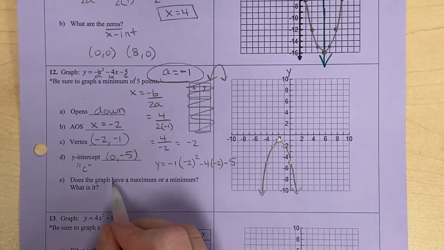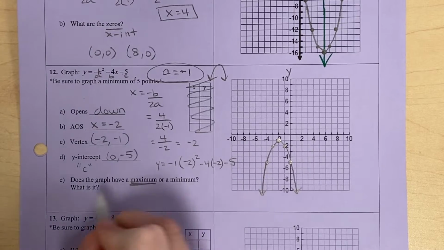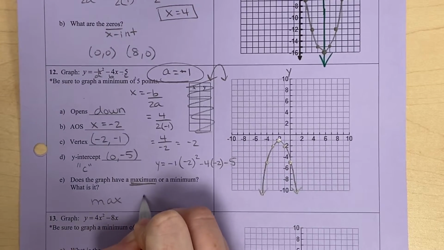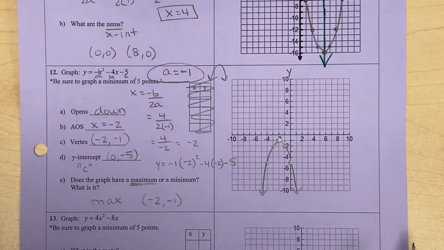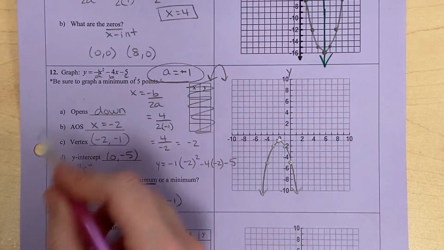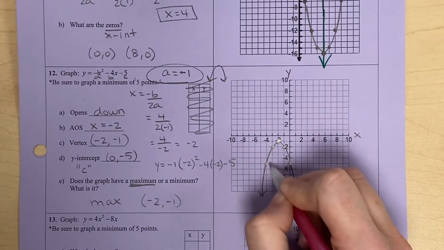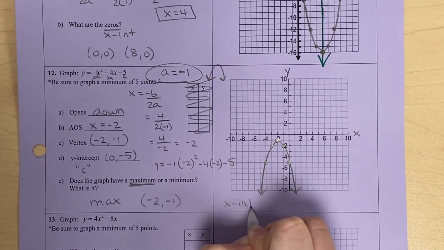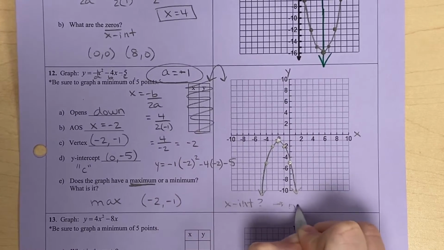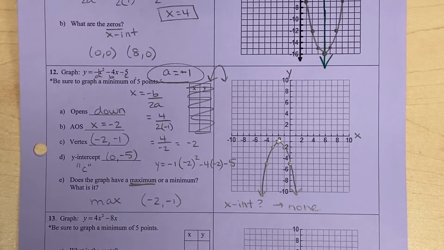And it says, does the graph have a maximum or a minimum? What is it? The graph has a maximum in this case, at the vertex. Now, it doesn't ask us here what the x-intercepts are, but you'll notice that this parabola does not touch the x-axis. So if it said, what are the x-intercepts? You would say there are none. It does not touch the x-axis.